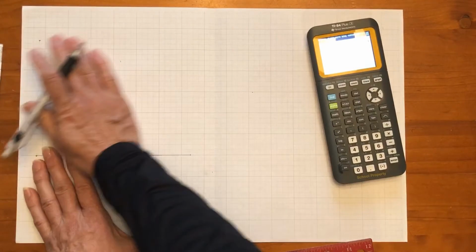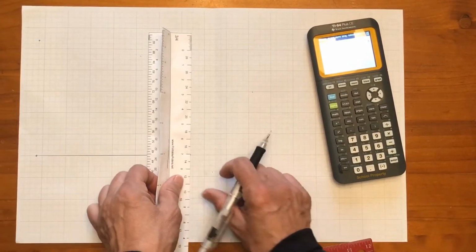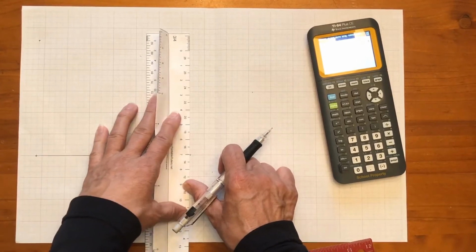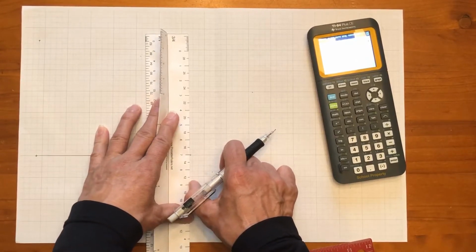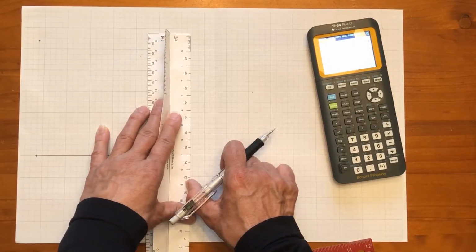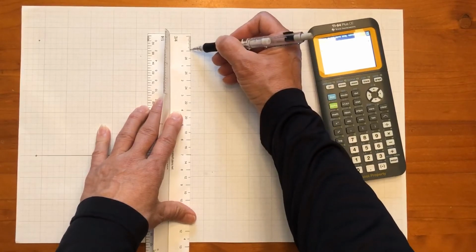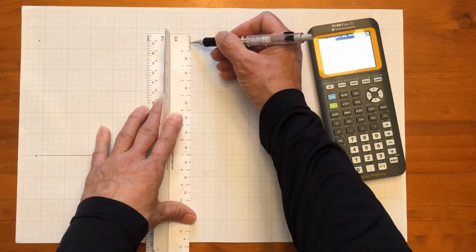And I can do the same thing here. 7. So here it's easy to get your wall a little bit not straight, right? So it's hard to make sure that you're exactly straight. So there, my mark is on 7, and I'm going to go 1, 2, 3, 4, 5, 6, 7, 8.